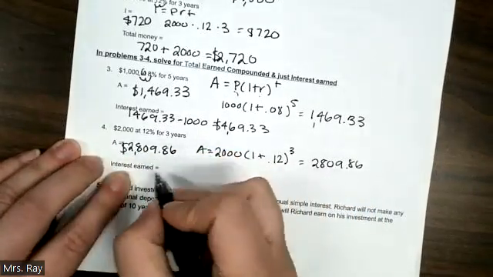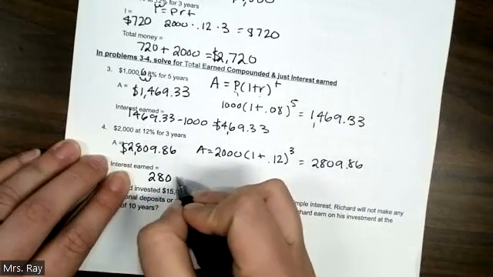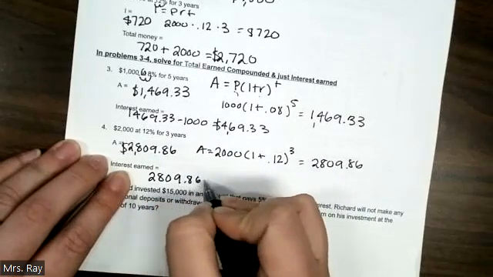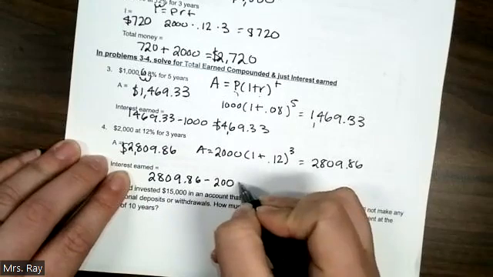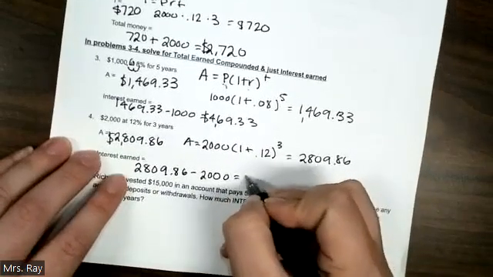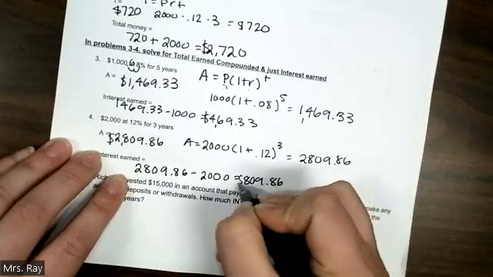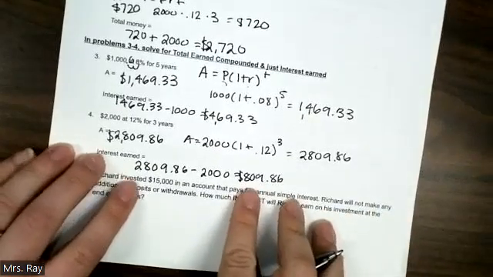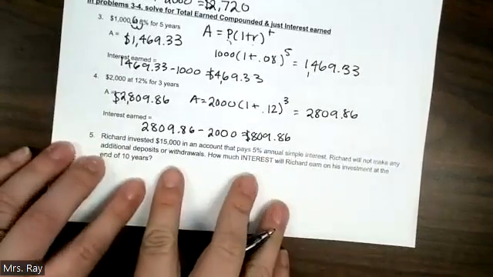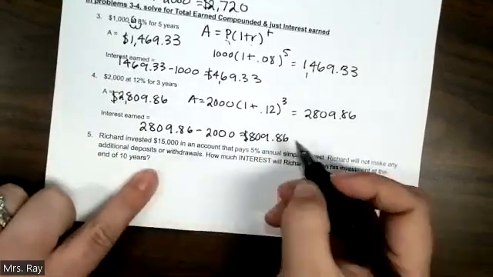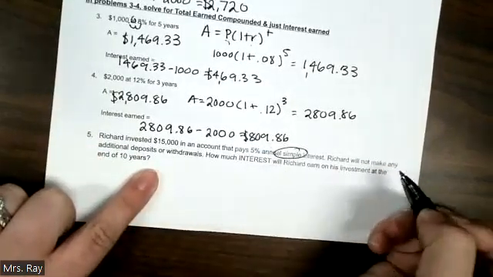Interest earned is we're going to take that total money in the account and we're going to subtract the principal, which leaves us with $809.86 in just interest. All right, Richard invested $15,000 in an account that pays 5% simple interest.